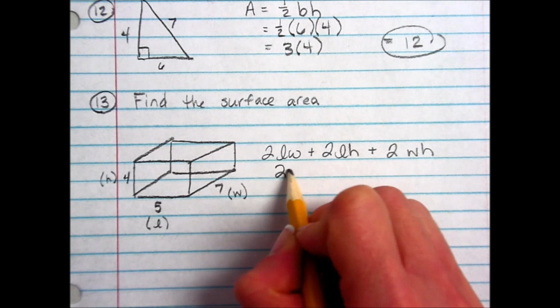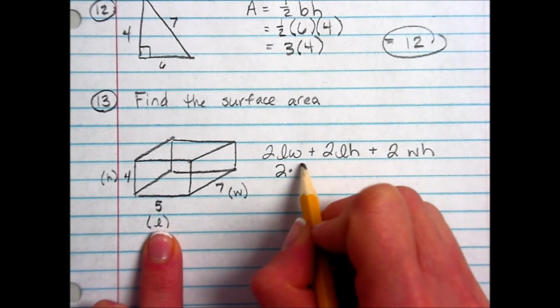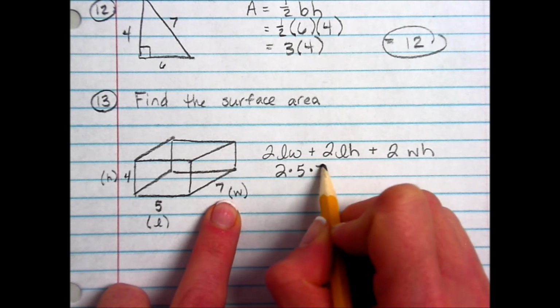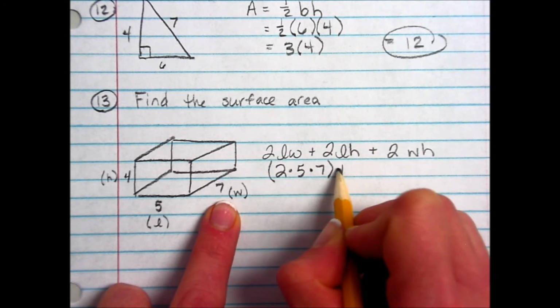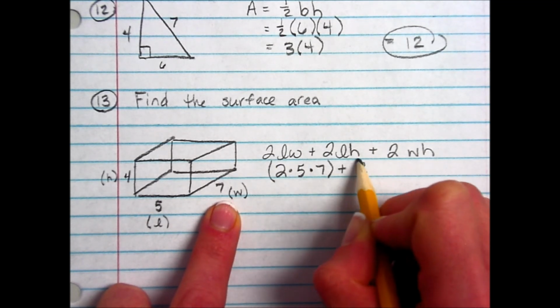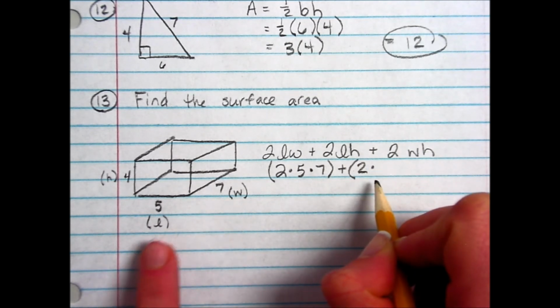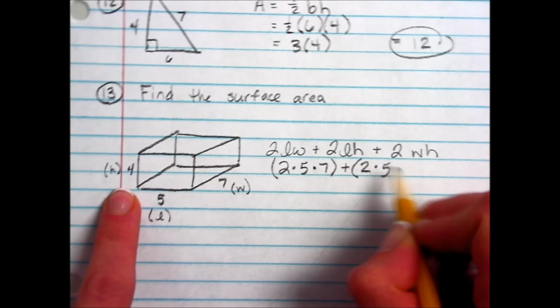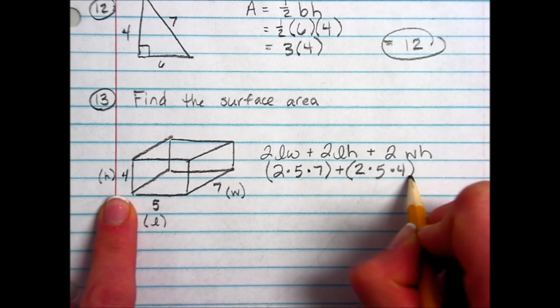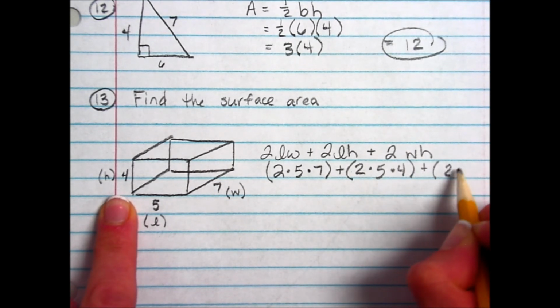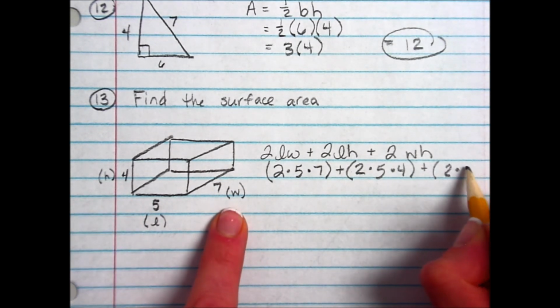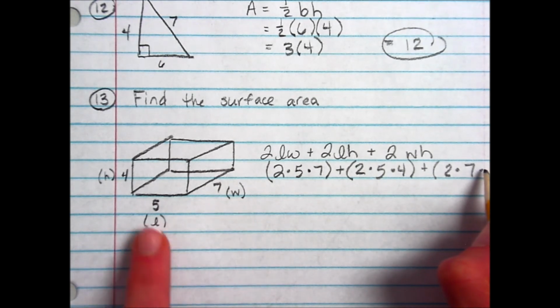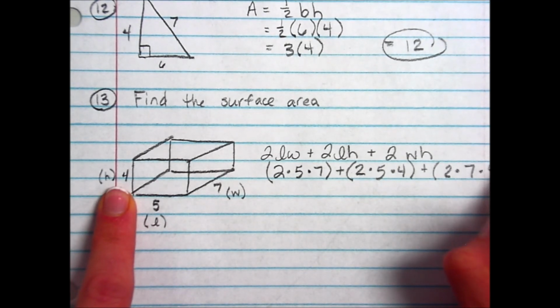So 2 times length is 5, width is 7, plus 2 times length is 5, height is 4, plus 2 times my width is 7, my height is 4.